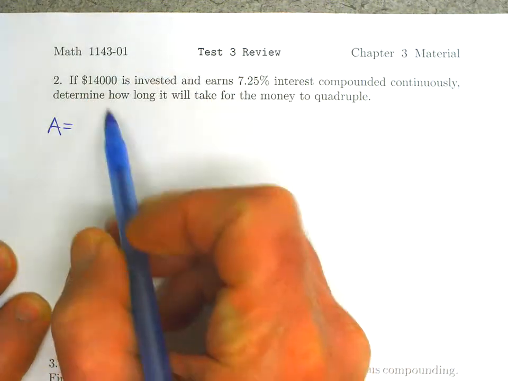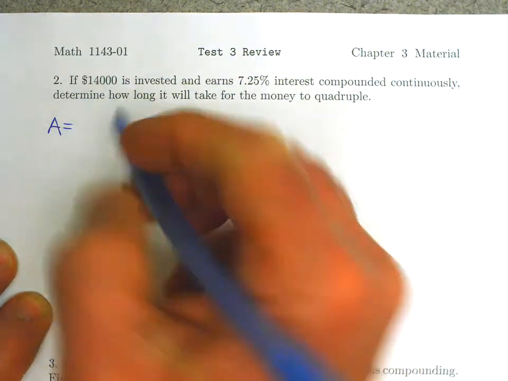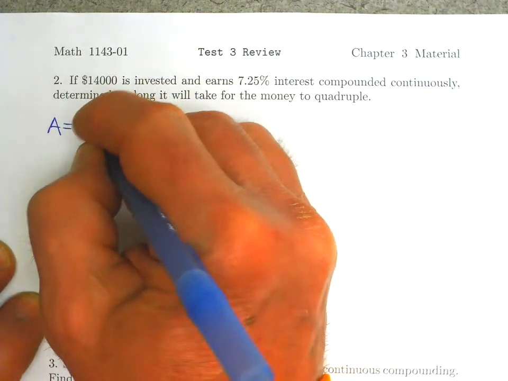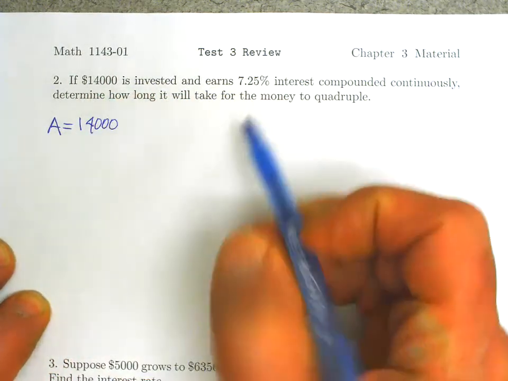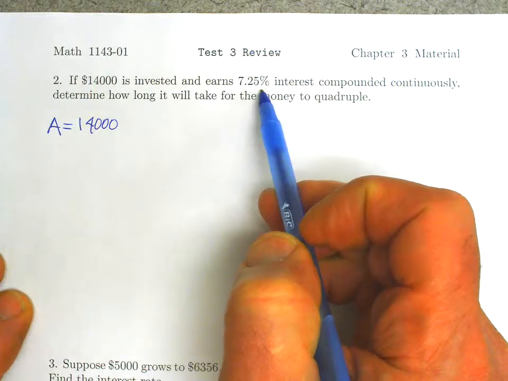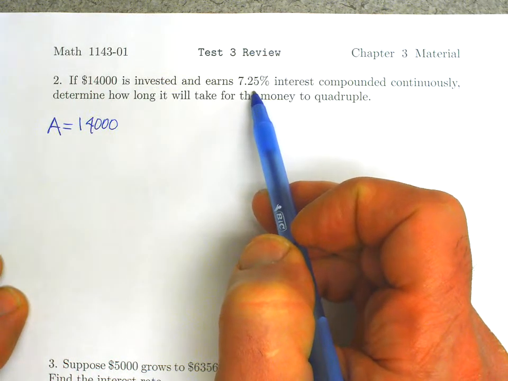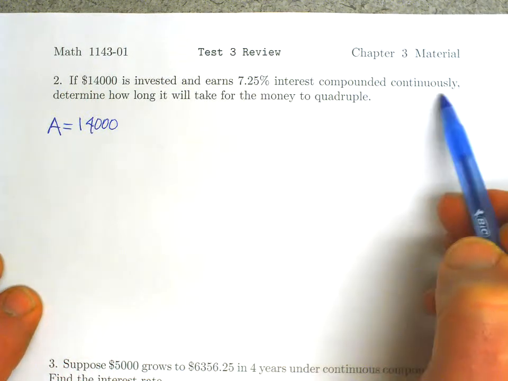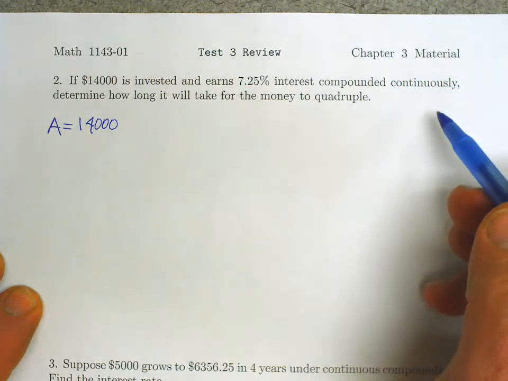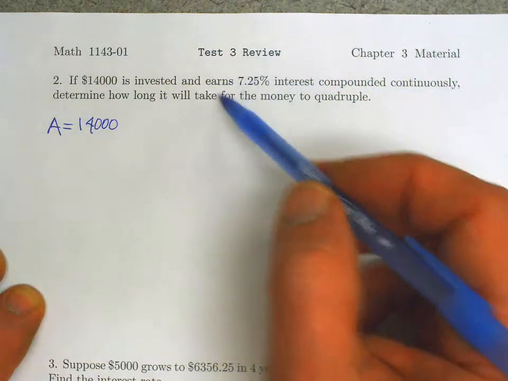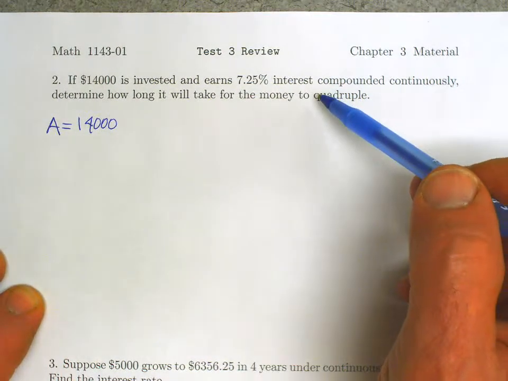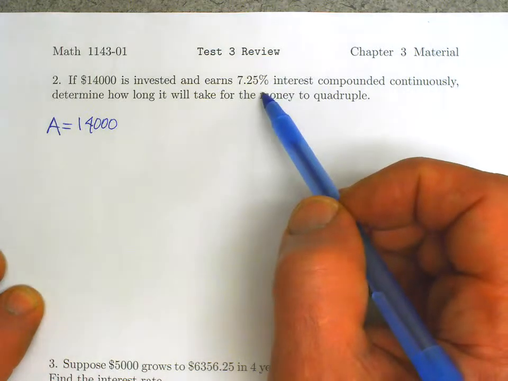The initial amount invested is 14,000, so A equals 14,000. And interest is earned at 7.25% compounded continuously. So this is like an exponential growth parameter, 7.25%.